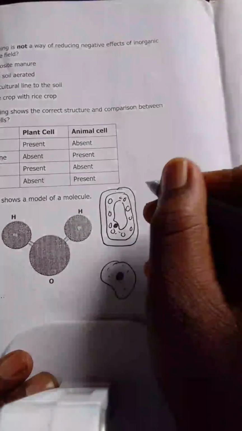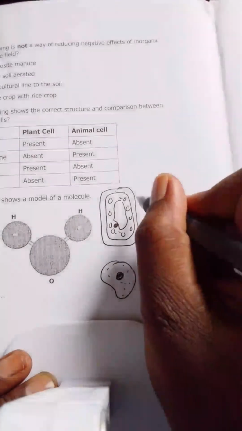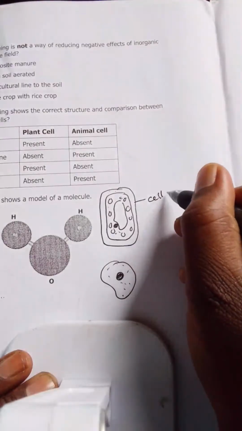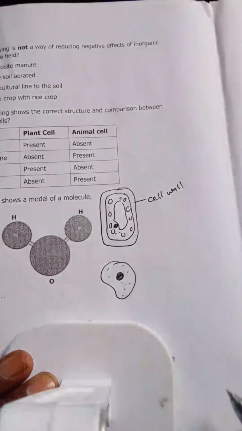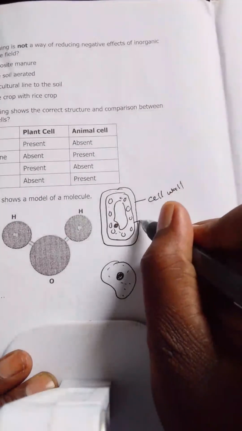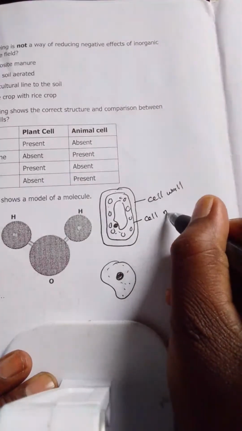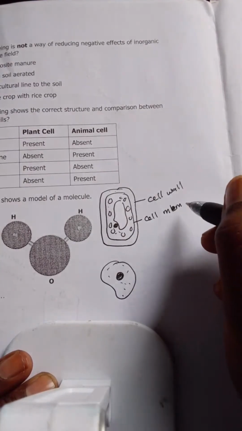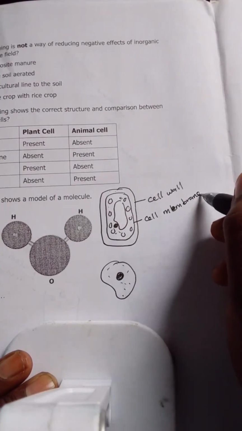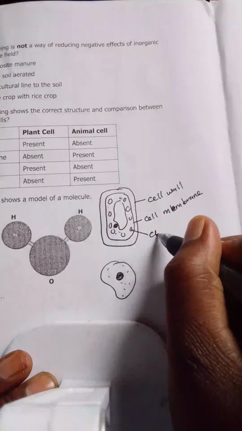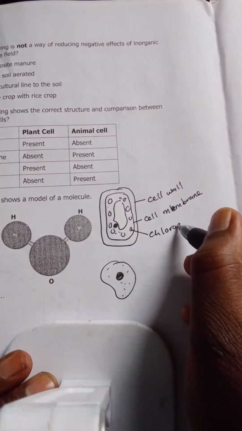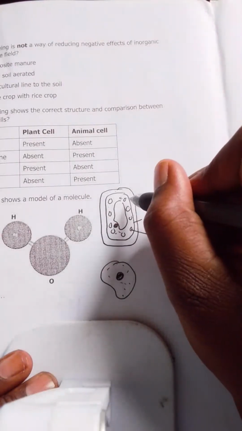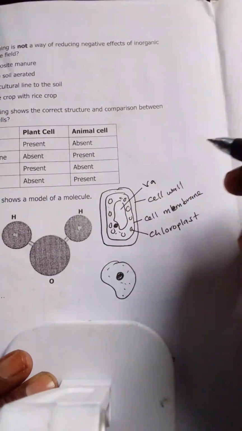So if this is our plant cell, this is the cell wall. Okay, then this is the cell membrane. We have the cell membrane. Then we have the chloroplast. Okay, then we have the vacuole.